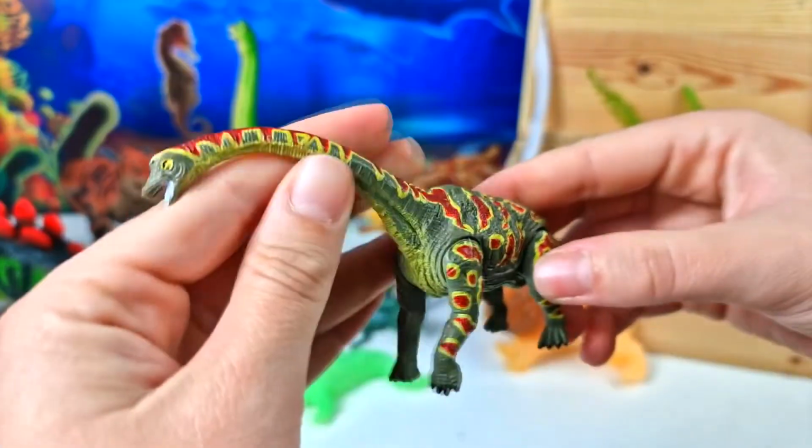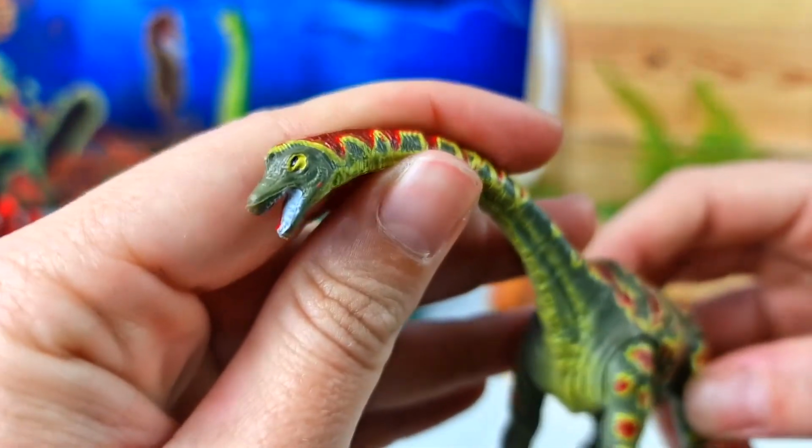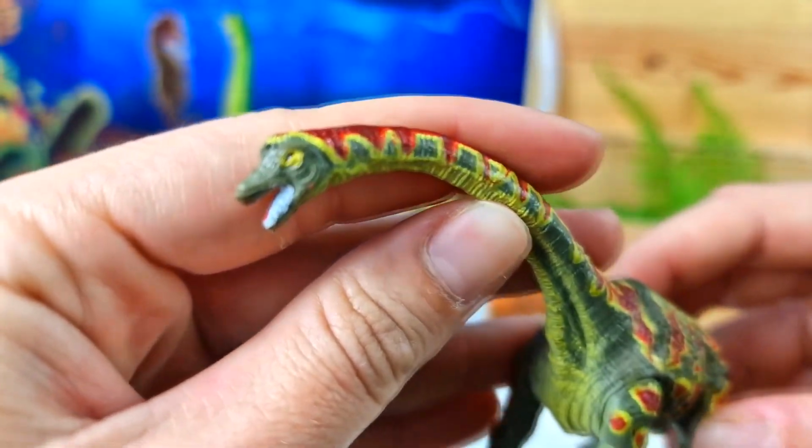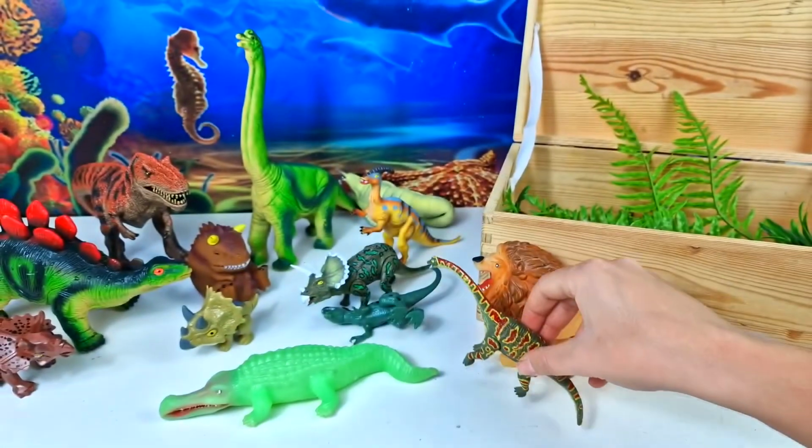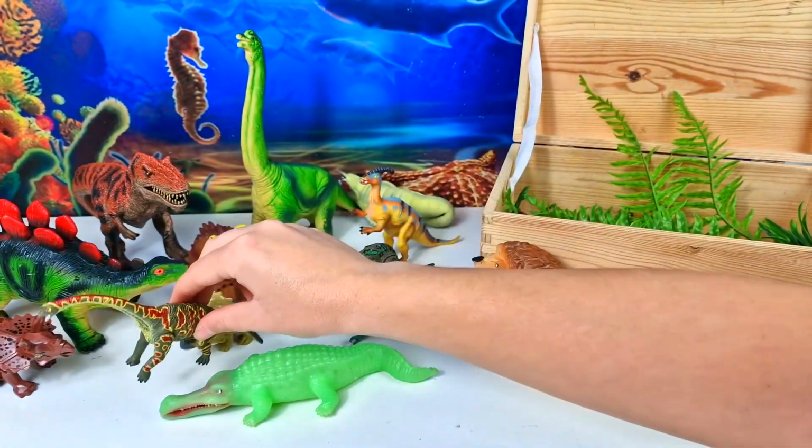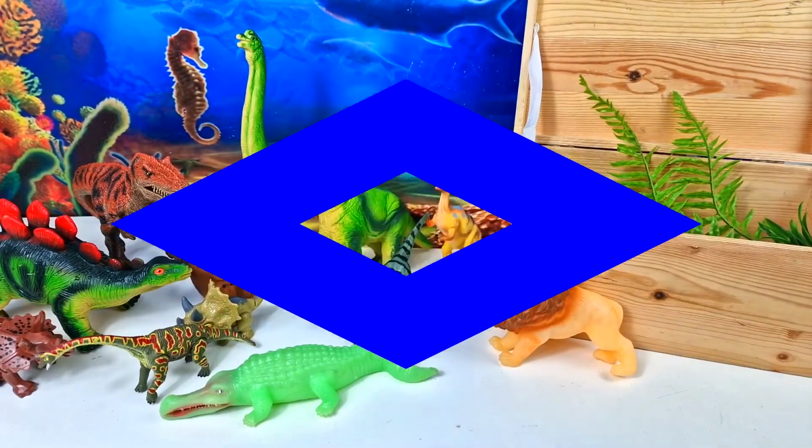This type of dinosaur was a giant among giants that lived on planet Earth during the Jurassic period. It needed to eat tons of food in order to feed this huge body.